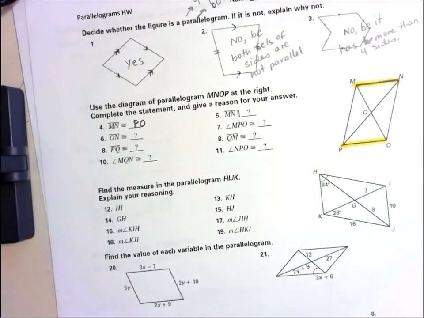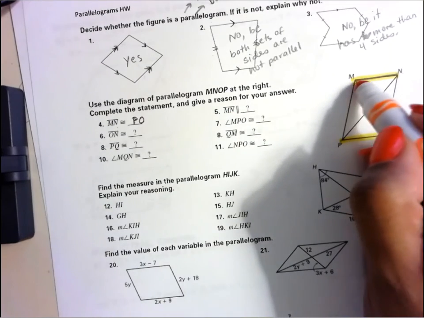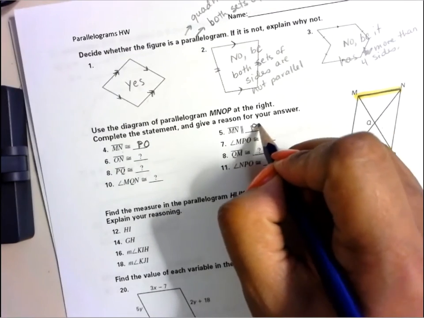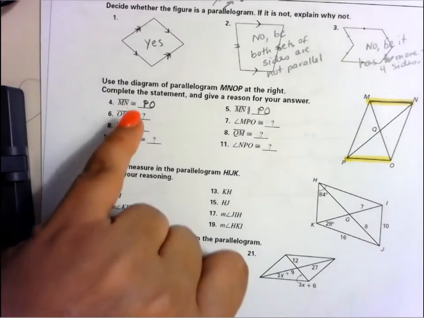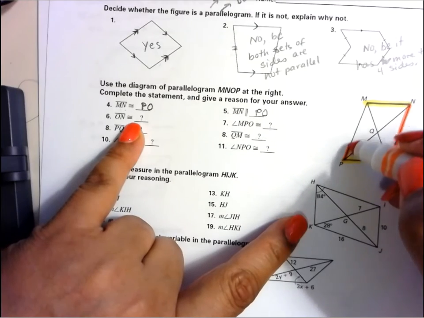MN is going to be parallel to PO as well. So it is congruent and it is parallel. ON is going to be congruent to PM.